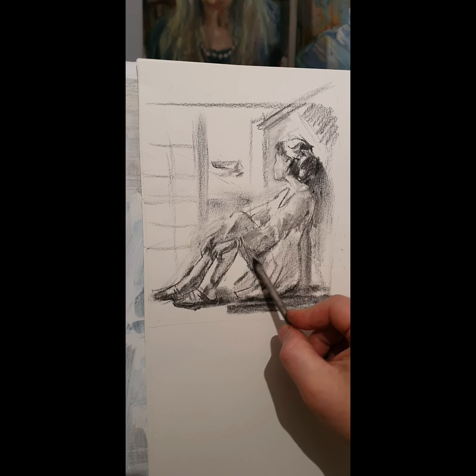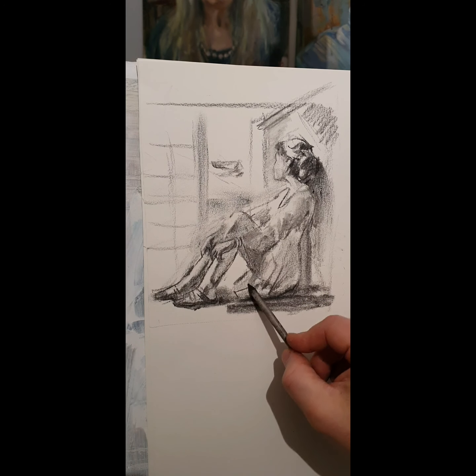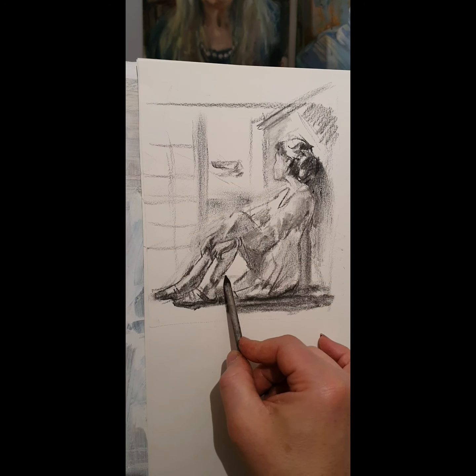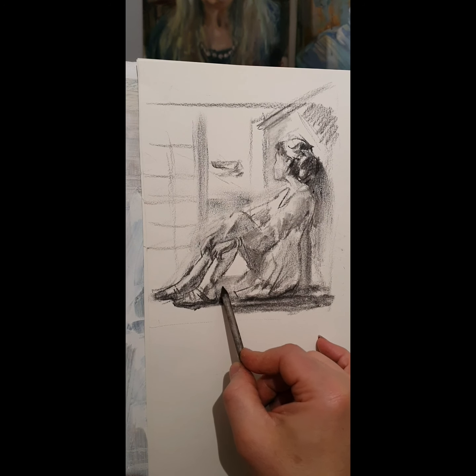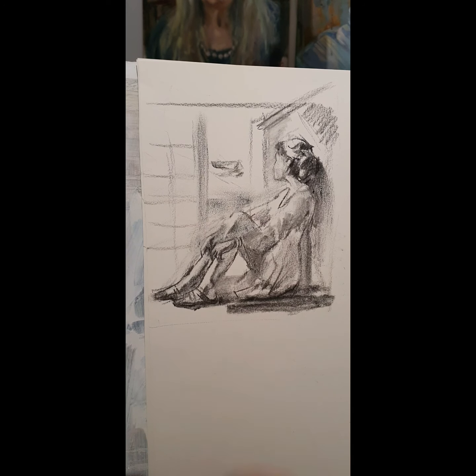I'm working with a stump on charcoal, which is not very usual for me. It can be done. It's just that it's difficult. The stump absorbs the darks, so basically you're left with a mid-tone everywhere. Don't want that most of the time.